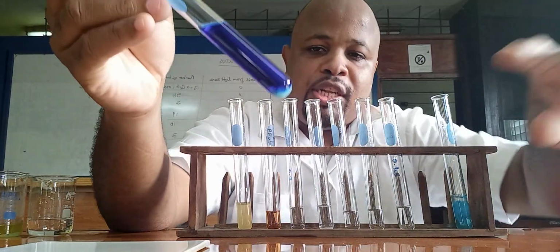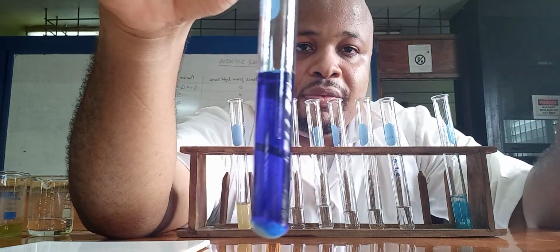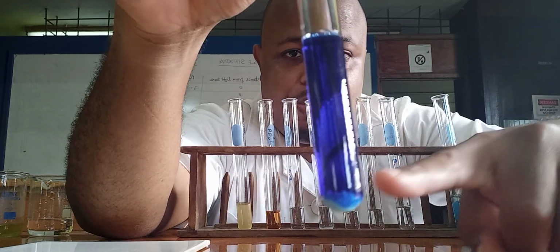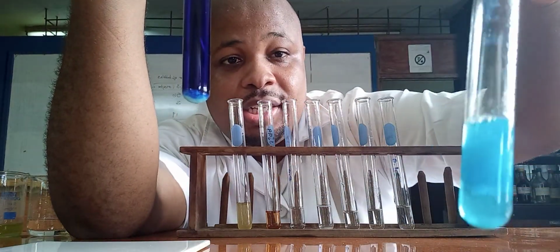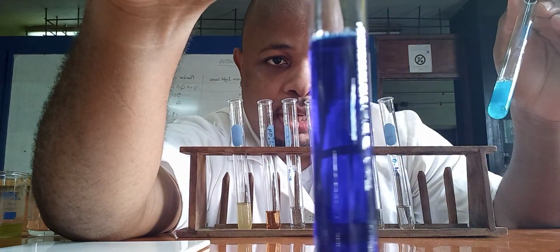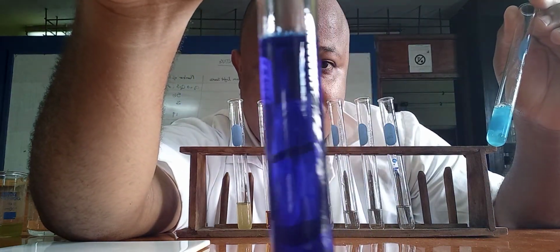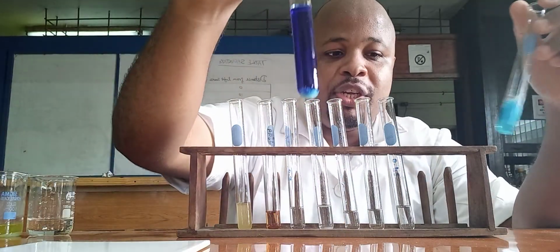Some precipitate is down here, but if we add enough, everything will dissolve. So when you add it in excess, with sodium hydroxide the precipitate is still there, but with this, a deep blue solution is formed. So this is with ammonium hydroxide.